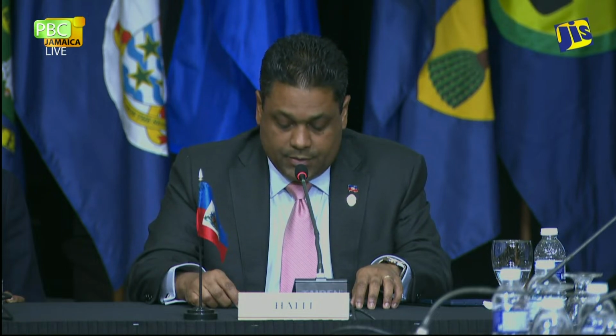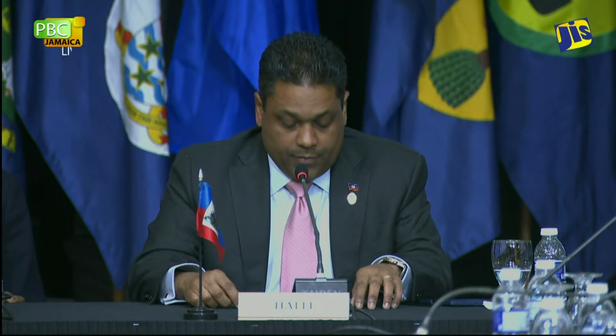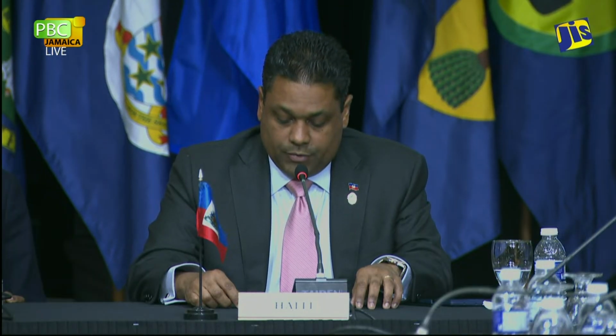I welcome the discussions and the shared consensus that Haiti's security also depends on investments, including foreign direct investment, to address the structural causes of insecurity.